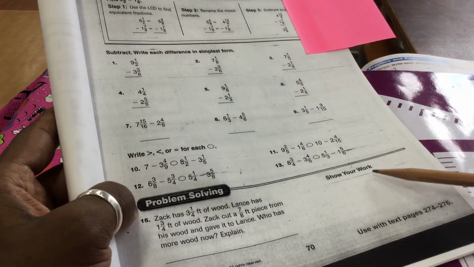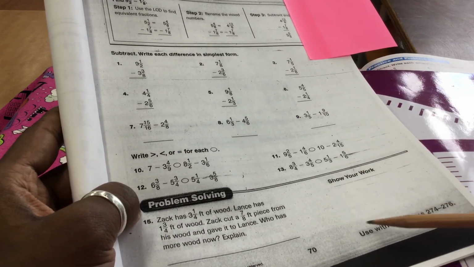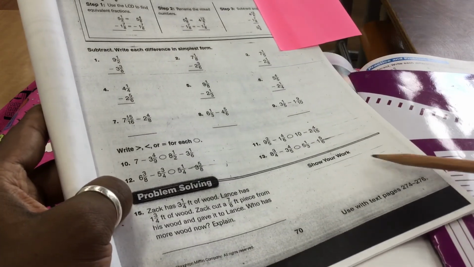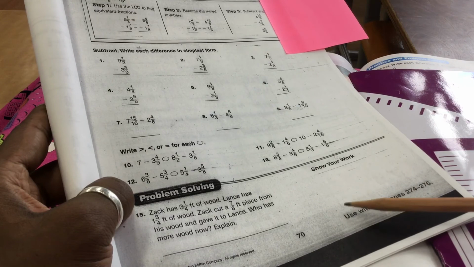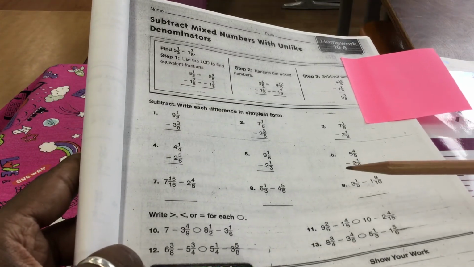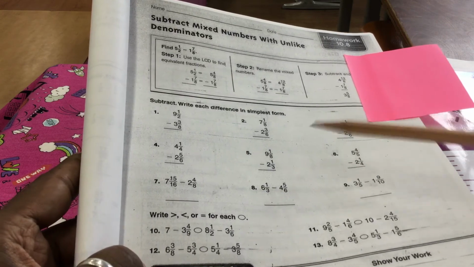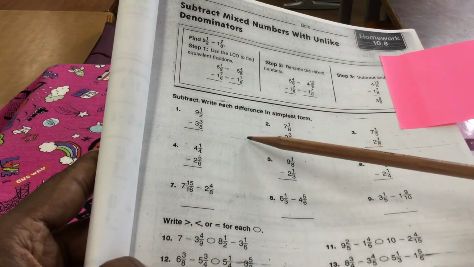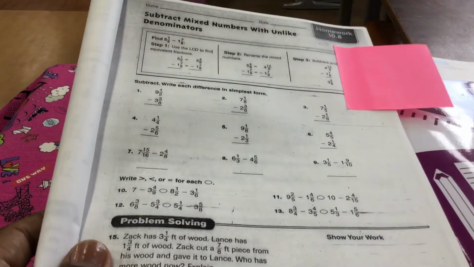And where it says show your work, please show your work for the word problem over here in this space, okay? You're going to treat this the same way you treat the page in your practice book. If you don't have a lot of room or if you write really big, make sure you show your work on the back. If I don't see any work, I'm not going to give you any credit, okay?